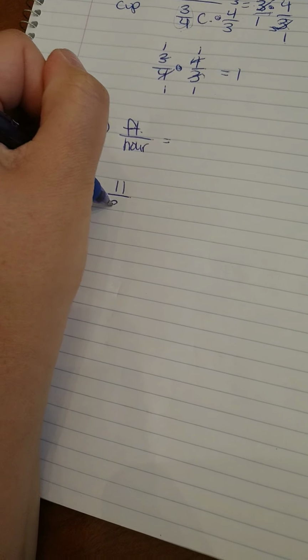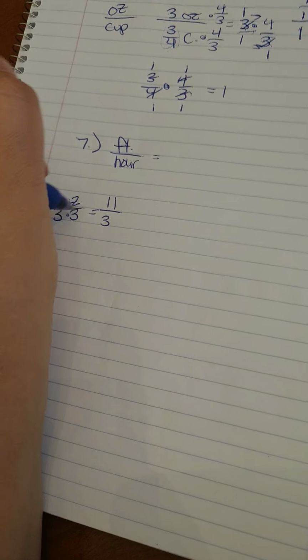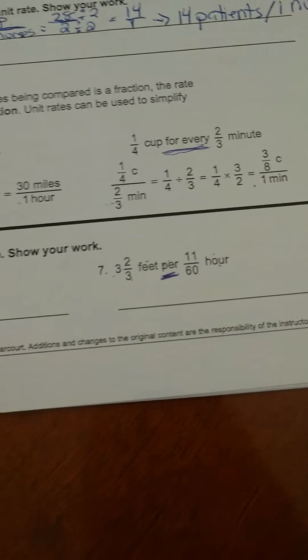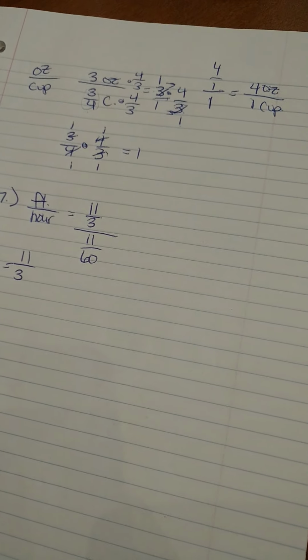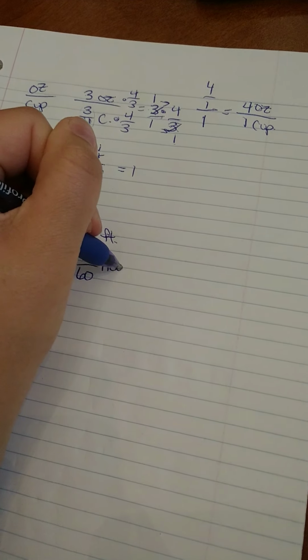Keep your denominator the same. So we have 11/3. This is our improper fraction. These mean the same thing. So how many feet? We have 11/3 per, well, how many hours? It said 11/60ths. So there's our feet per hour.